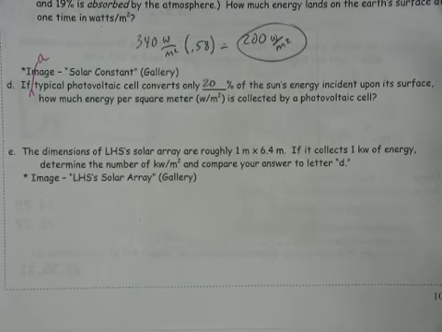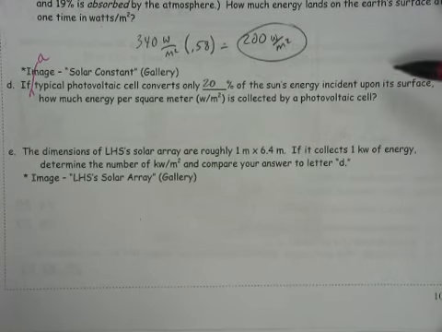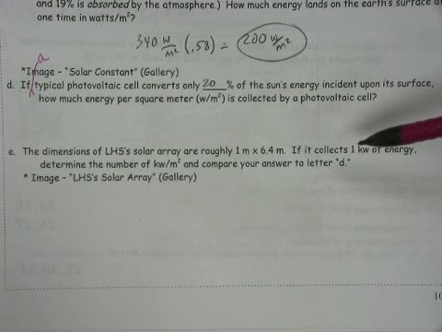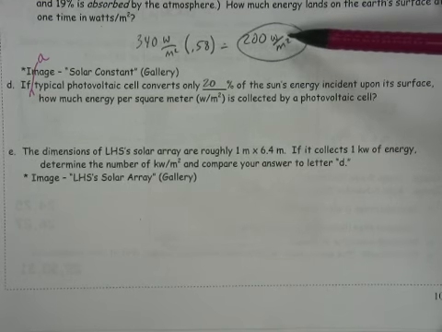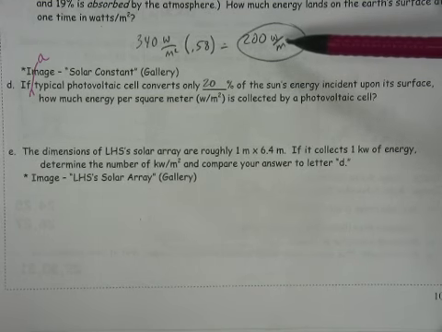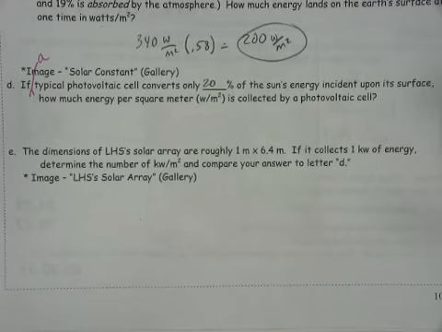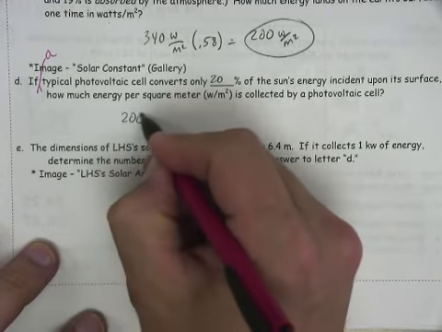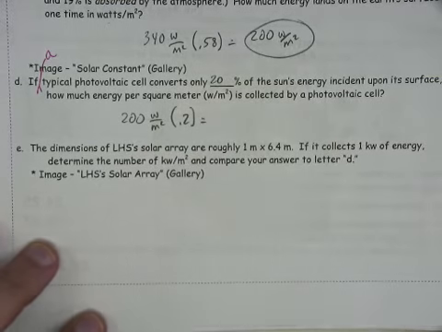It's realistic. So if a typical photovoltaic cell only converts 20% of the sun's energy instantly upon its surface, how much energy per square meter is collected by a photovoltaic cell? So, yeah, 200 watts per square meter hit the earth, but that cell is not going to be able to convert all that energy into something you want. So we need to multiply this by 20%. So 200 watts per square meter times 0.2.